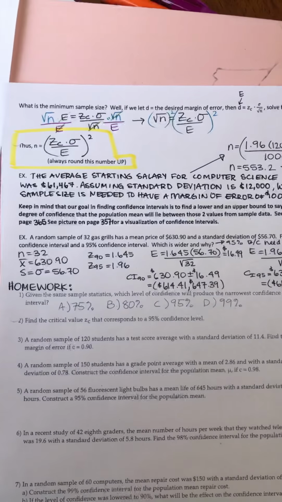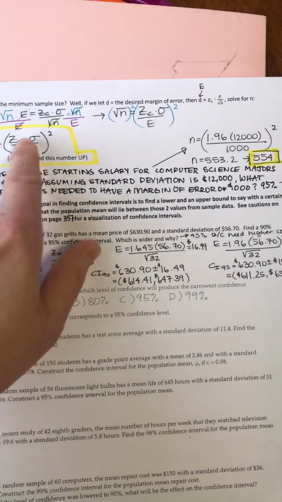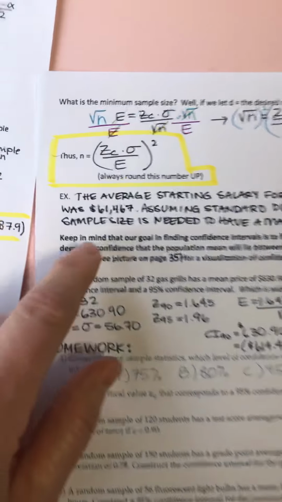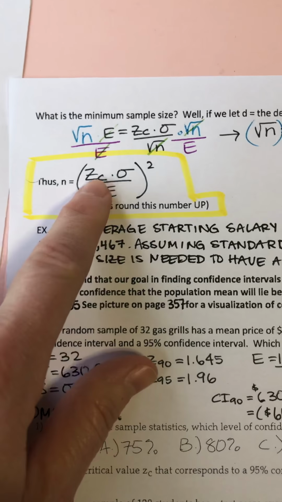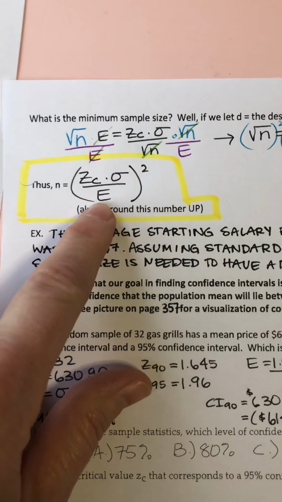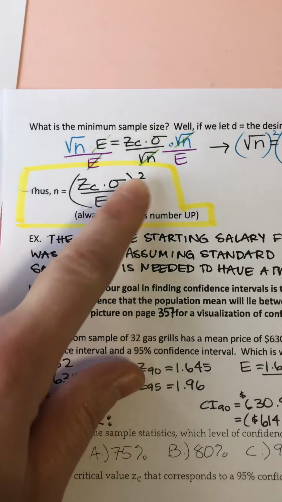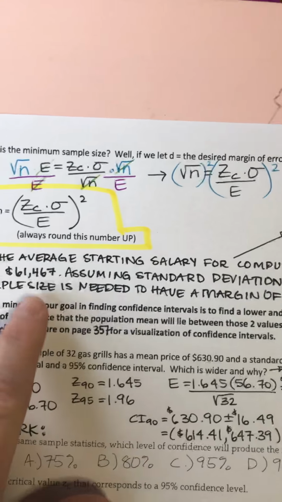Now, this next part is just showing you how we would solve for n, but essentially you need this formula to solve for minimum sample size. The critical value times the standard deviation over the desired margin of error, quantity squared. And you're always going to round that number up because this is a minimum.